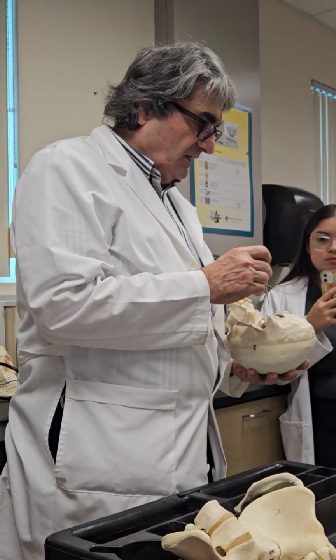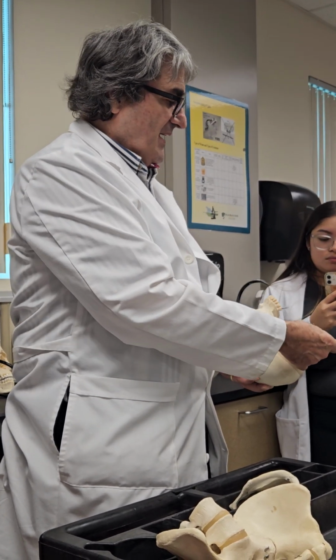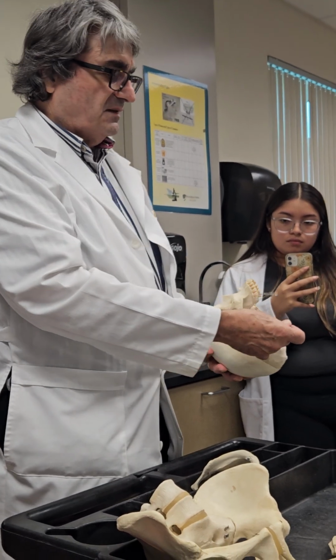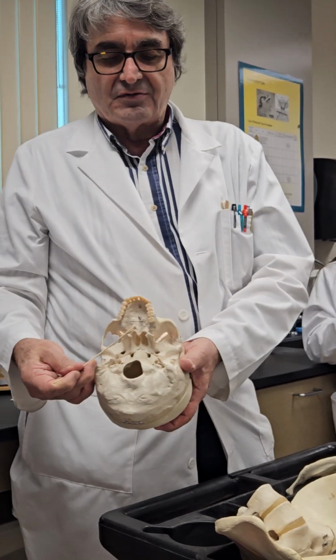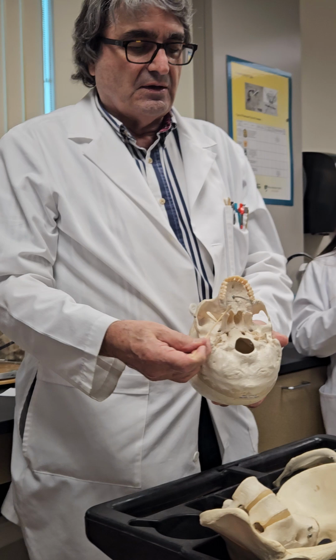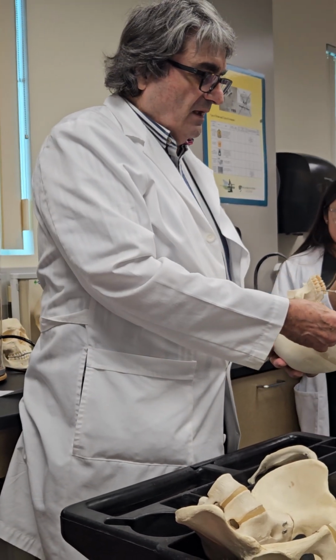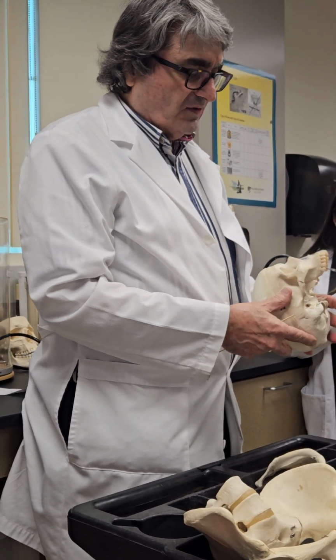And from inferiorly, the palate. The posterior third of the palate is the right or left palatine bone. Then we got a whole bunch of bone markings to do.